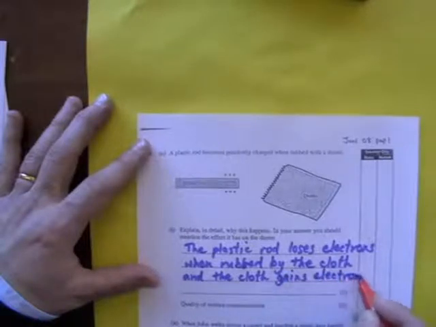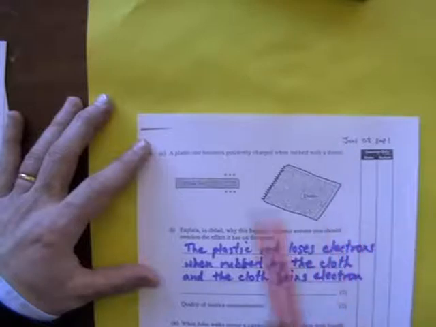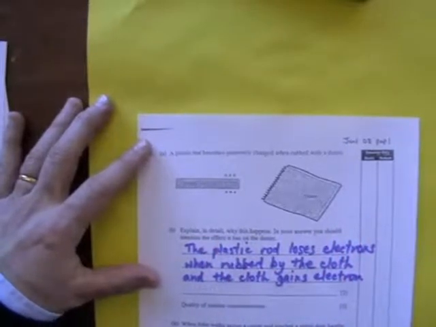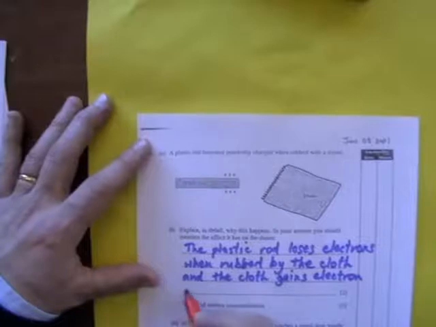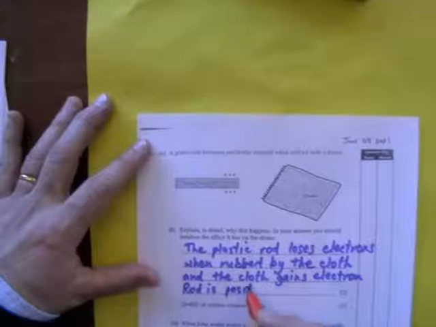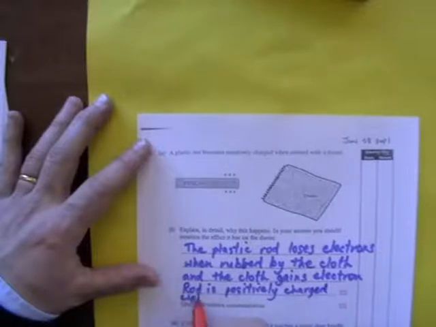Now, whenever you rub a cloth and a plastic rod together, the friction between them creates heat. The heat then provides enough energy to transfer the electrons. So the electrons are transferred from the plastic rod to the cloth, and that leaves the cloth negatively charged and the rod positively charged. So the rod is positively charged, and the cloth is negatively charged.